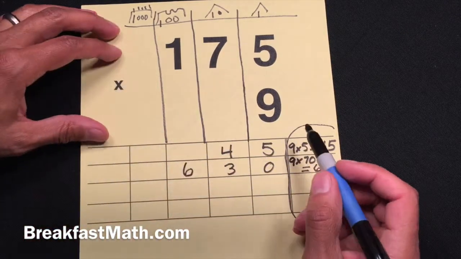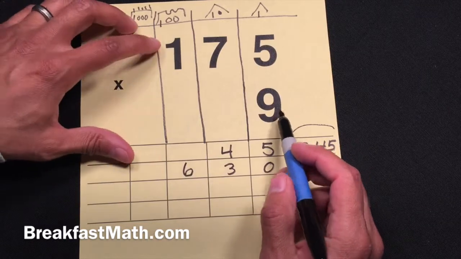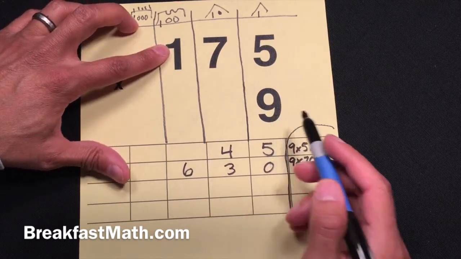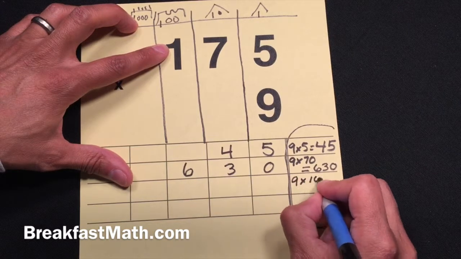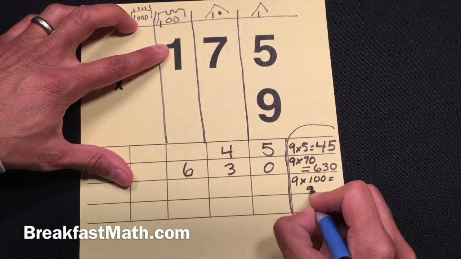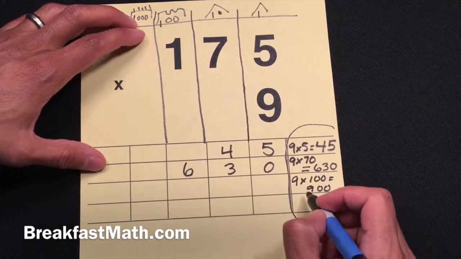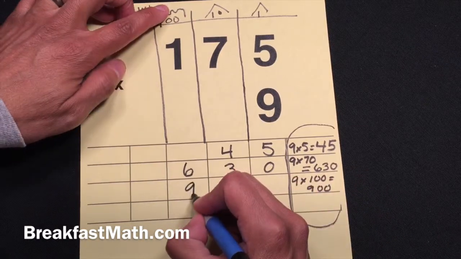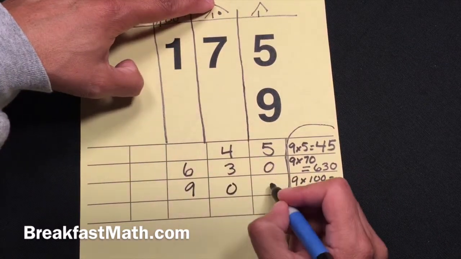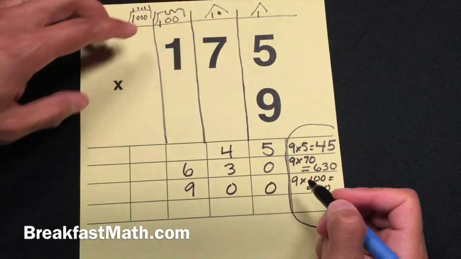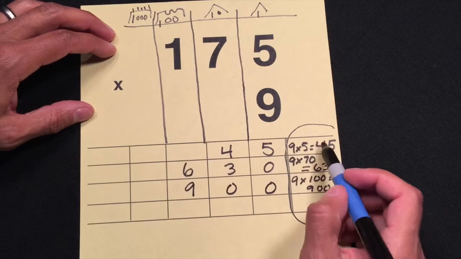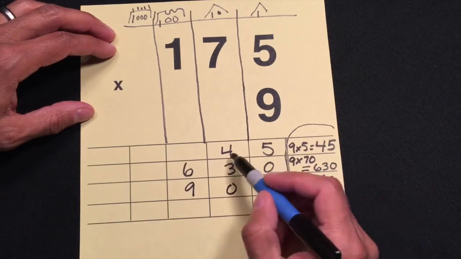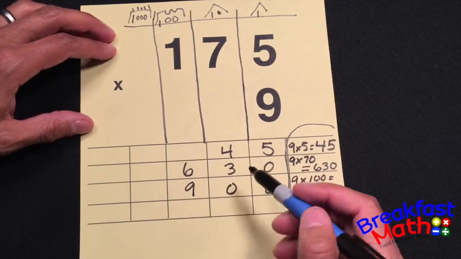We stack the numbers. So the next multiplication is 9 times not 1 but 100. So 9 times 100 equals 900. And the 9 goes right here because it's 9 hundreds, 0 tens, and 0 ones. So this is our problem here. We just put all of these values right here, stacking them on top of each other.